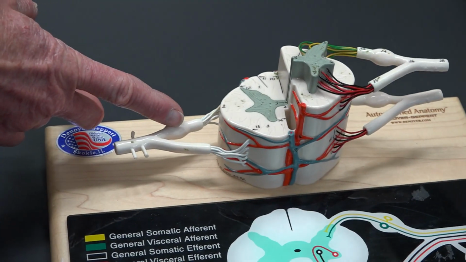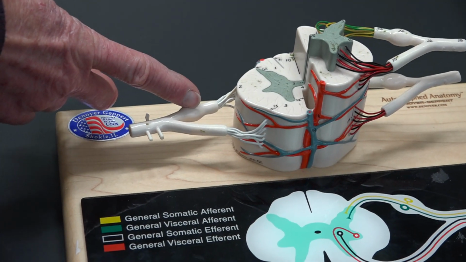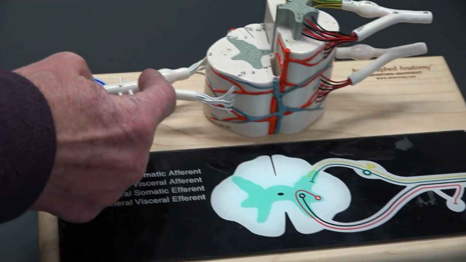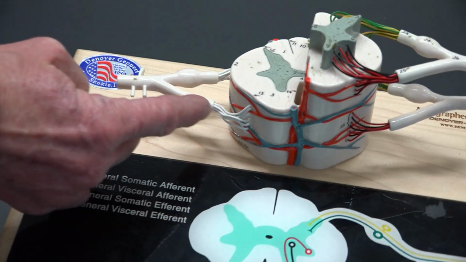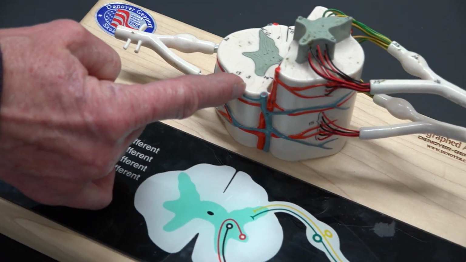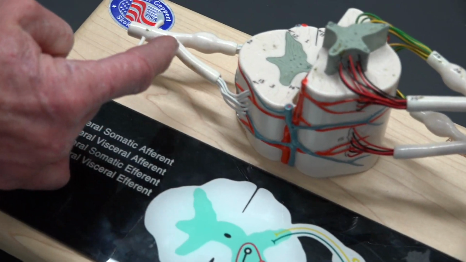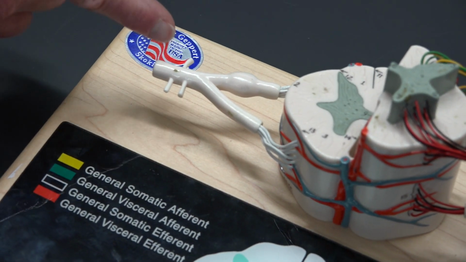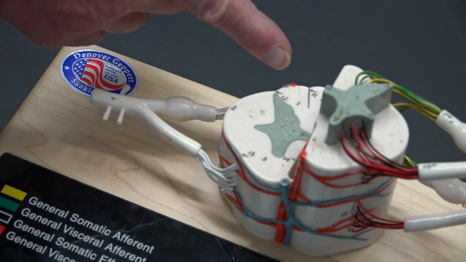Remember, this is where the somas of the sensory neurons are. This is axons of the motor neurons. So the signal goes out from the spinal cord through the ventral root and goes into the spinal cord through the dorsal root.